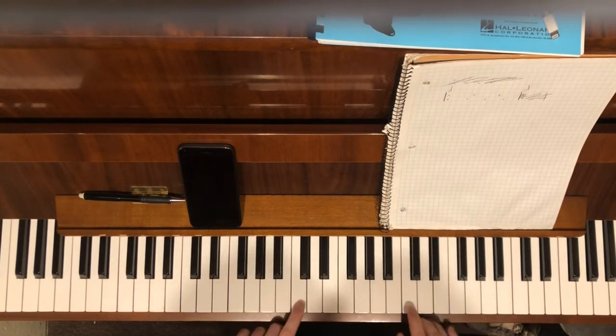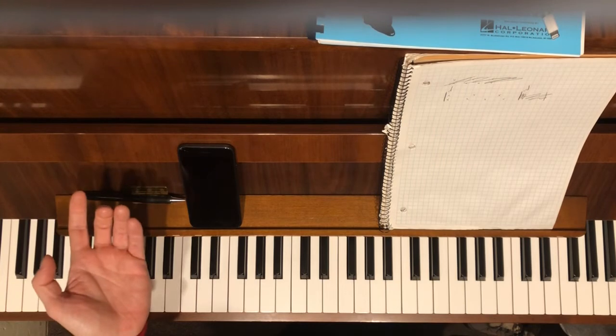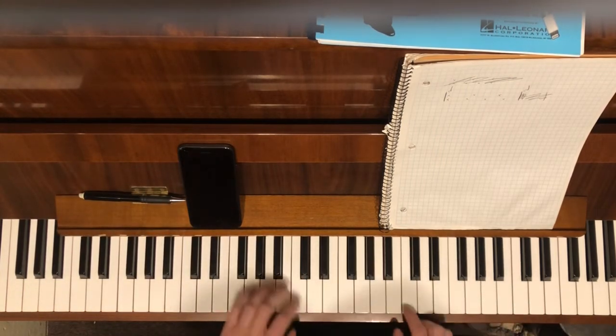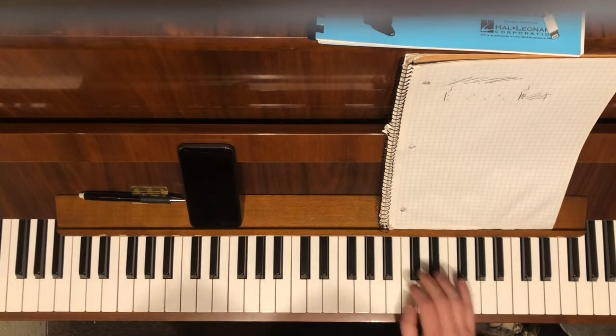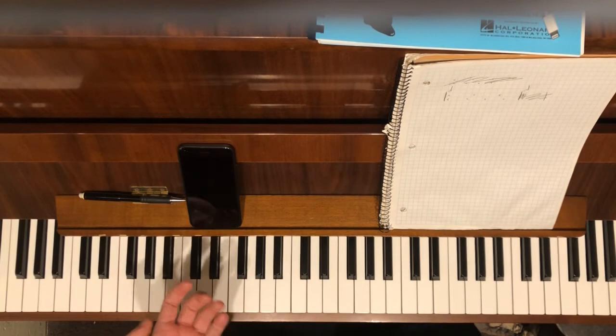I'm going to go 1, 2, 3, 4, 5, 6, 7, 8, 9, 10, 11, 12. That was it. Do it again. Slower. Here we go. 1, 2, 3, 4, 5, 6, 7, 8, 9, 10, 11, 12. Trust me, that's this. I swear to God. Okay?